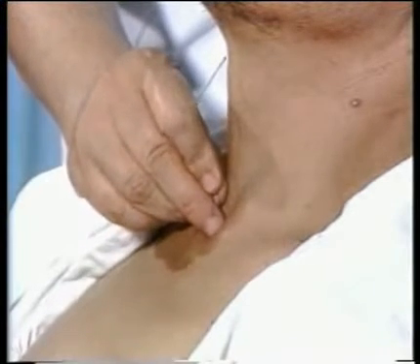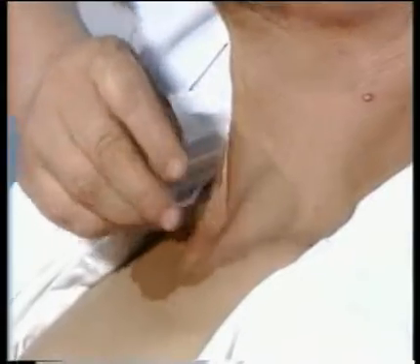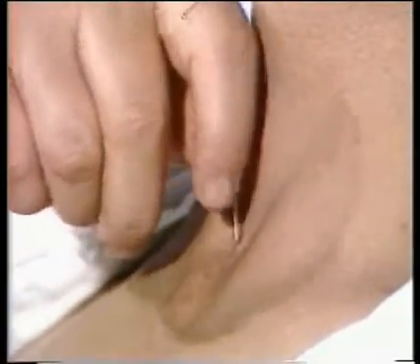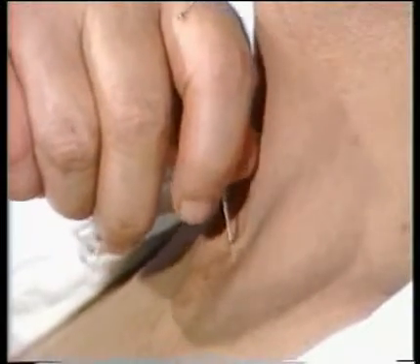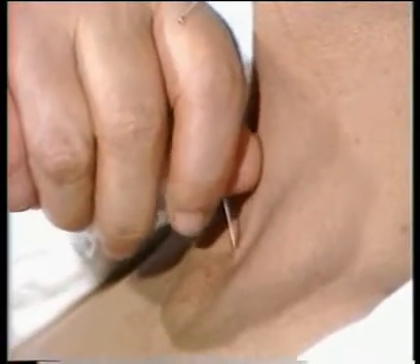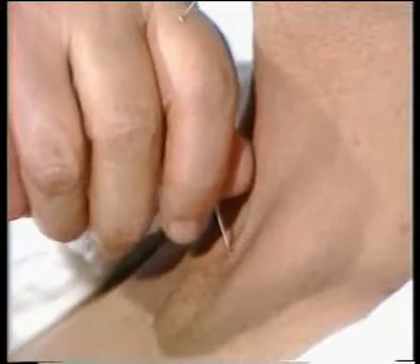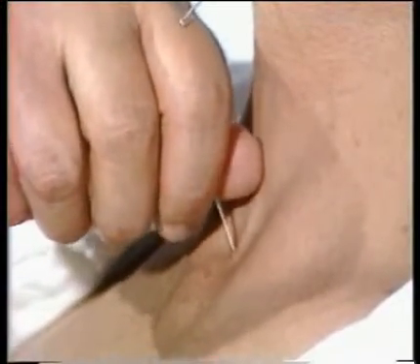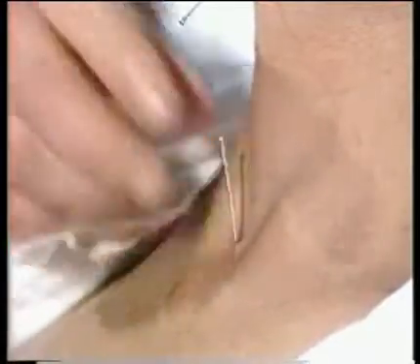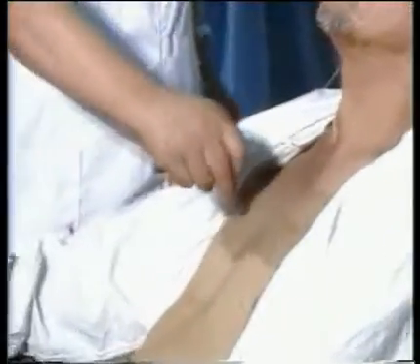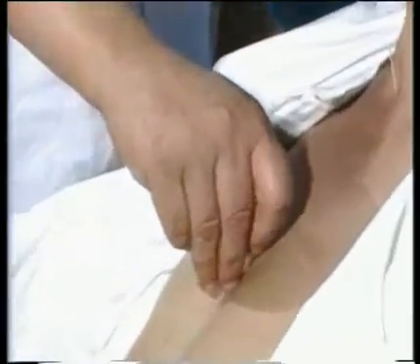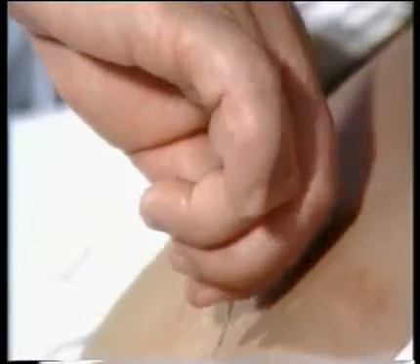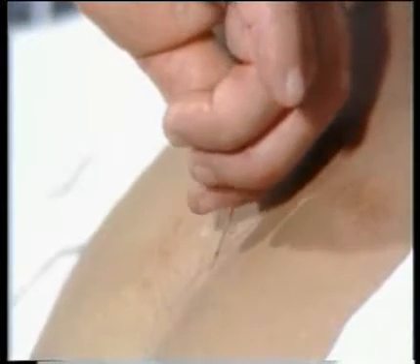Puncture Tiantu, Ren 22, to regulate qi and restore the function of the tongue. Danzhong, Ren 17 point is punctured to regulate the flow of qi and to suppress the pathogenic factors.